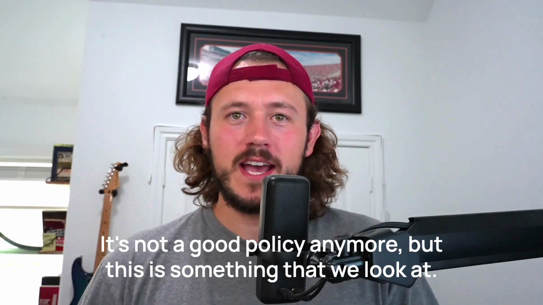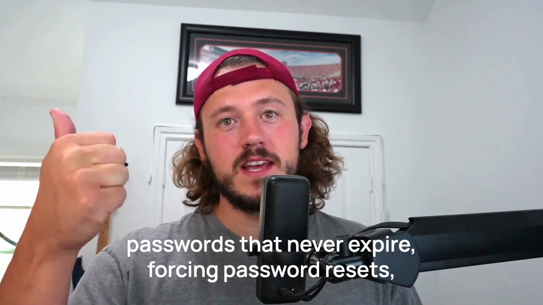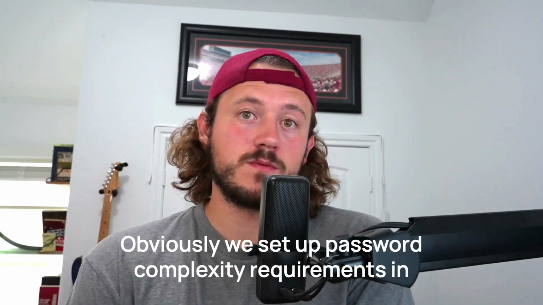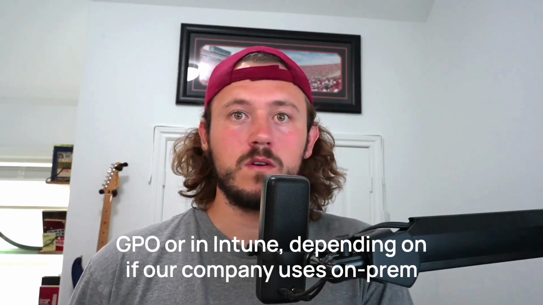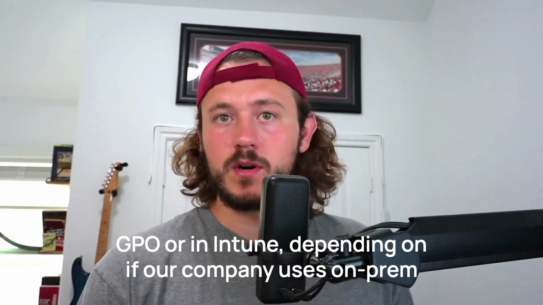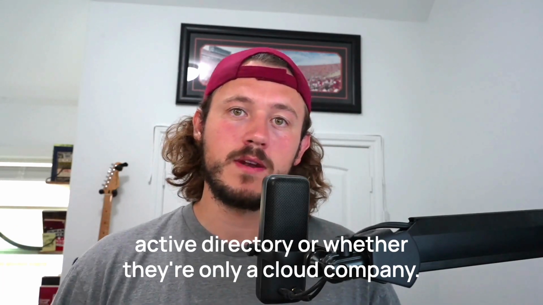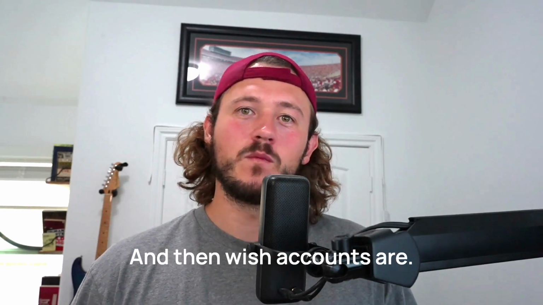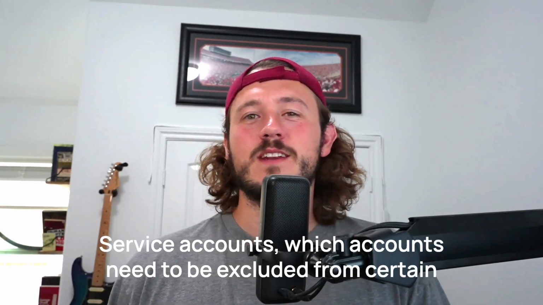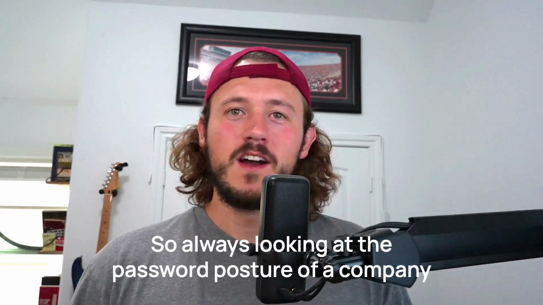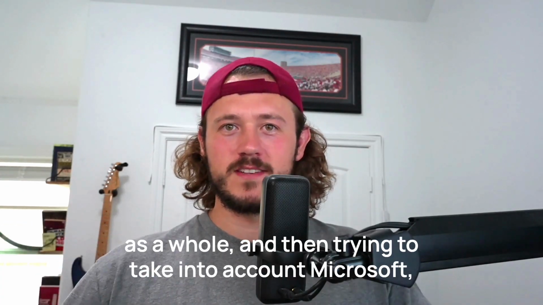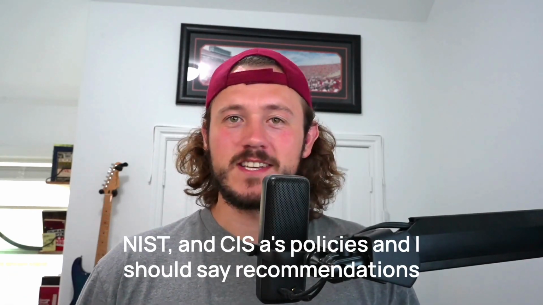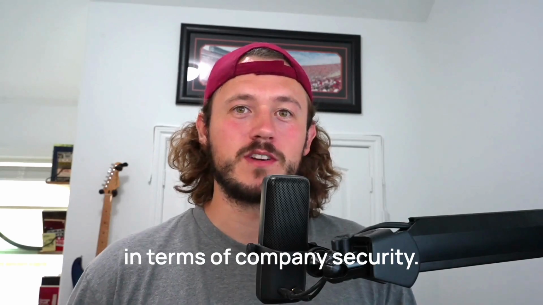But this is something that we look at. It's still something that gets pinged on audits as well. So passwords that never expire, forcing password resets, passwords that are too simple. Obviously, we set up password complexity requirements in GPO or in Intune, depending on if our company uses on-prem Active Directory or whether they're only a cloud company. So those kinds of password policies, always ensuring that everything is as secure as it possibly can be, and then which accounts are service accounts, which accounts need to be excluded from certain things and things like that. So always looking at the password posture of a company as a whole, and trying to take into account Microsoft, NIST, and CISA's policies, I should say recommendations, in terms of company security.